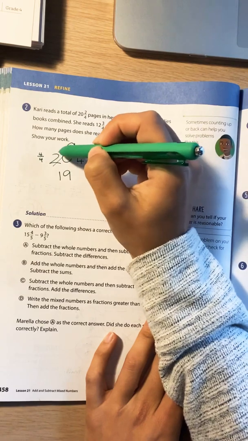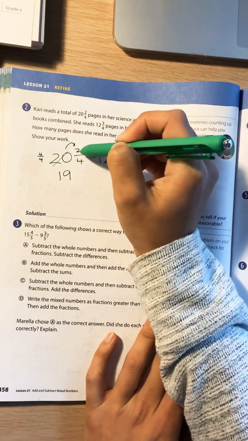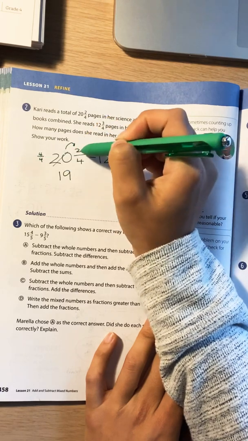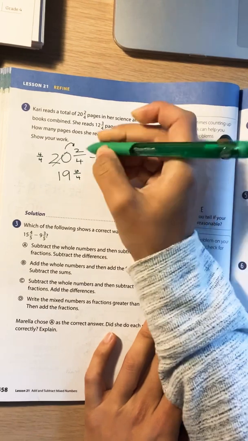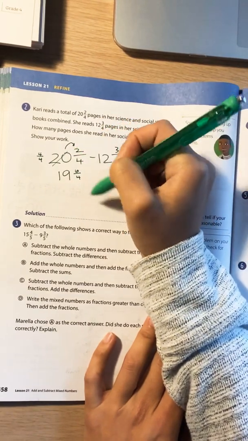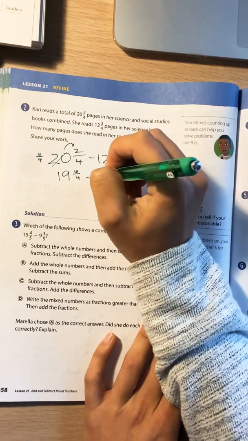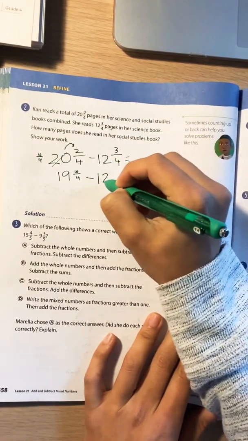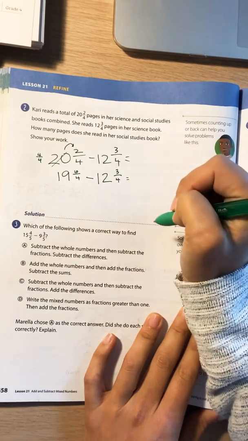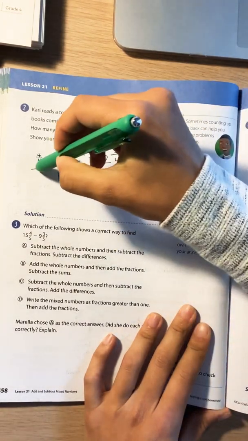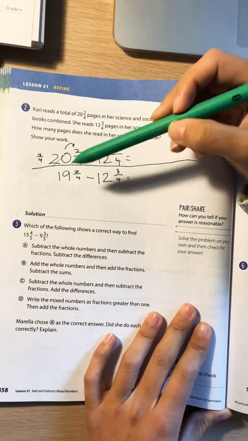So I take away one whole, I take away 4/4, and I'm going to give it to this fraction part. So 4/4 plus 2/4 is 6/4. So 20 2/4 is the same thing as 19 6/4. I just changed it around a little bit so that I can do my equation. And then I can subtract. Now I can do my equation.